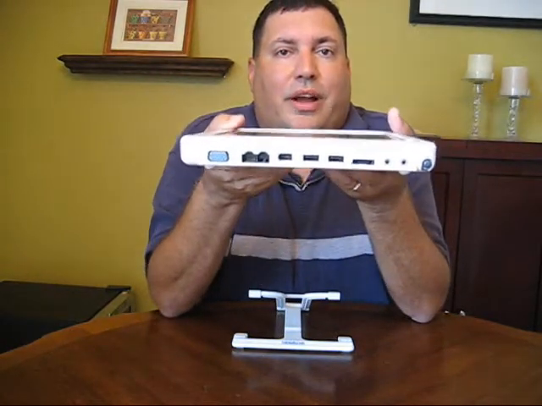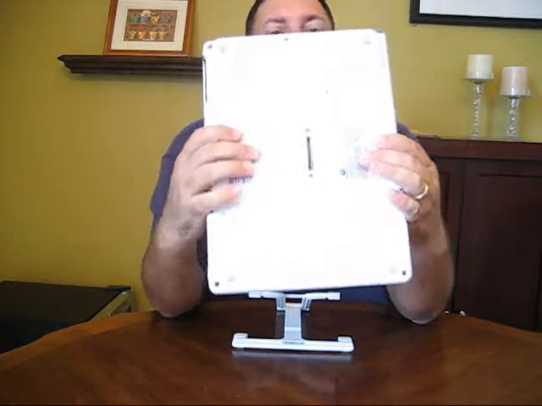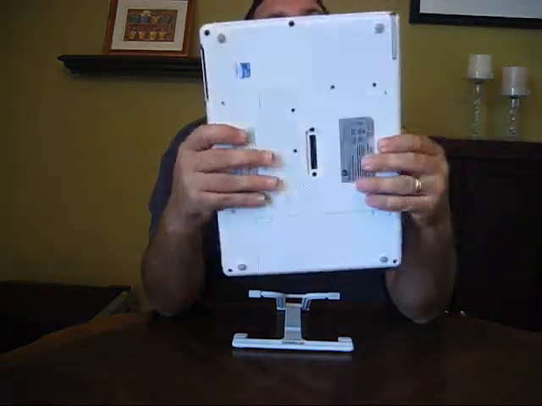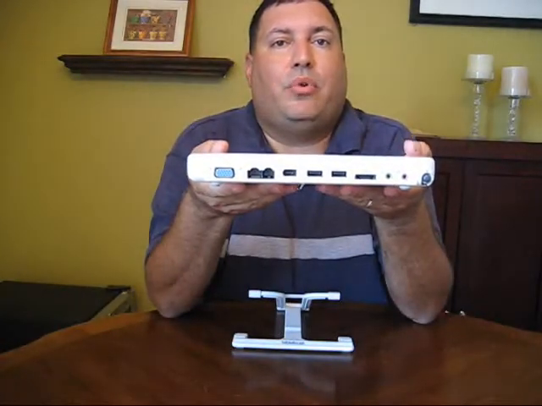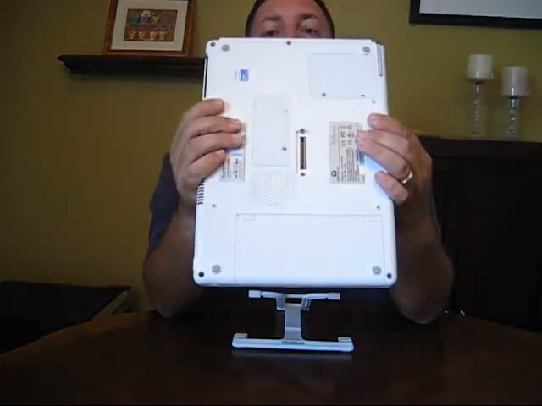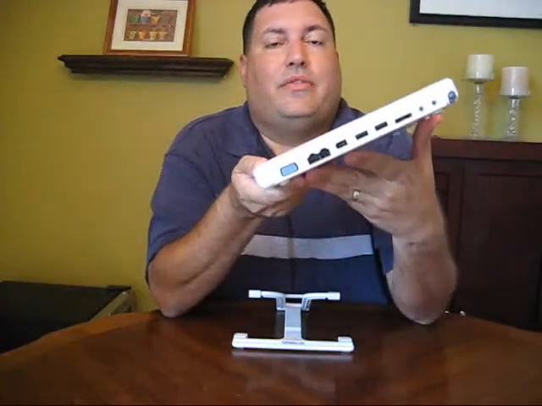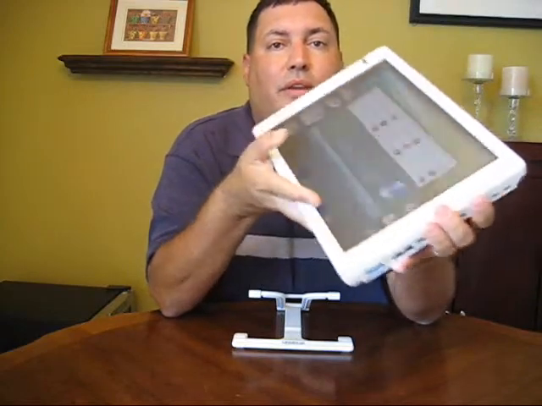On the other end of the device, now this is where all the good stuff is. We've got FireWire, we've got 2 USB ports, an eSATA port, VGA out, audio out, and a microphone in. And what else is there? Oh yeah, the Ethernet and the phone jack interface.